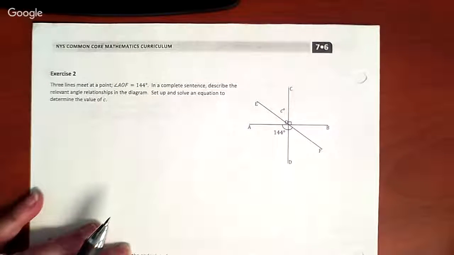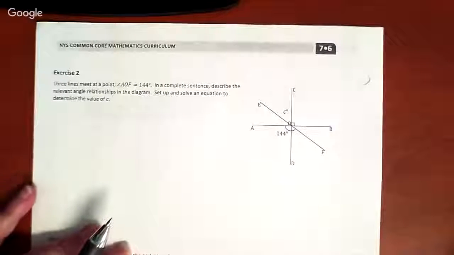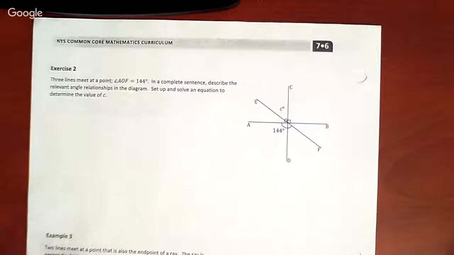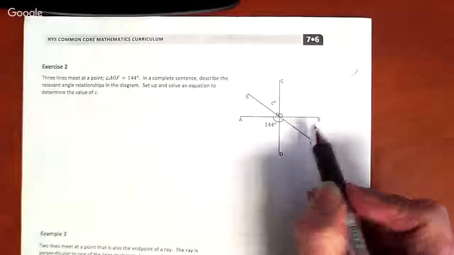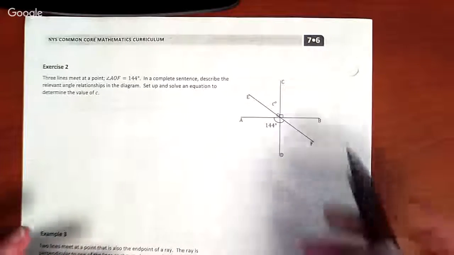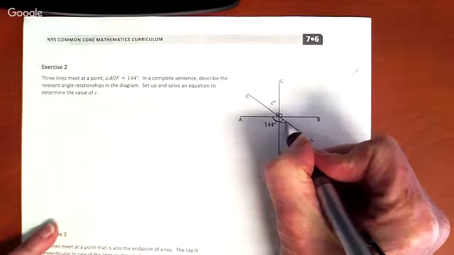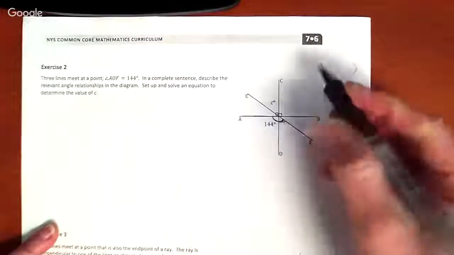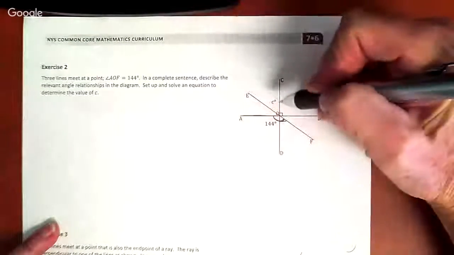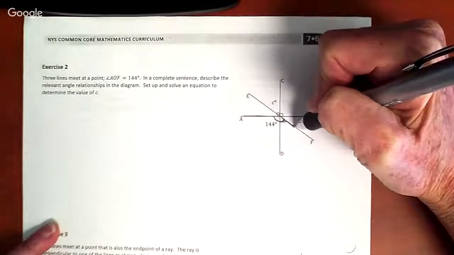In a complete sentence, describe the relevant angle relationships in the diagram, set up and solve an equation to determine the value of C. Now you want to be careful because if you notice, there's nothing here and there's nothing here. So you want to look and see what can help you. So we've got this right here. So if you notice, it says AOB or AOF, which is this right here.